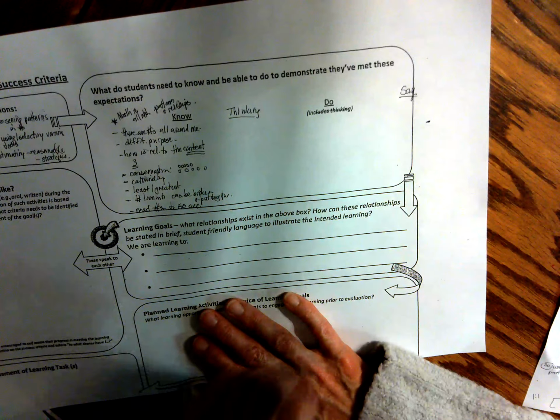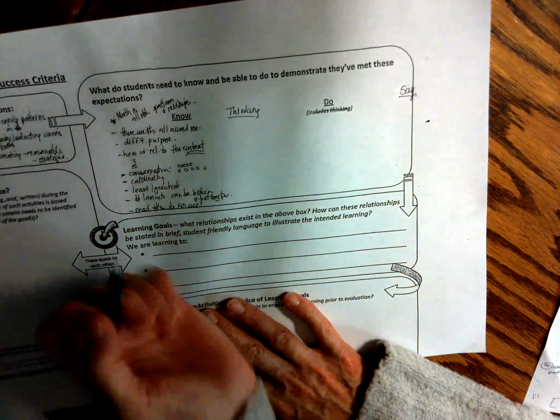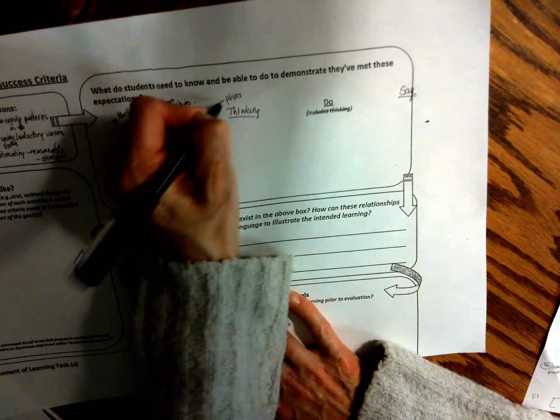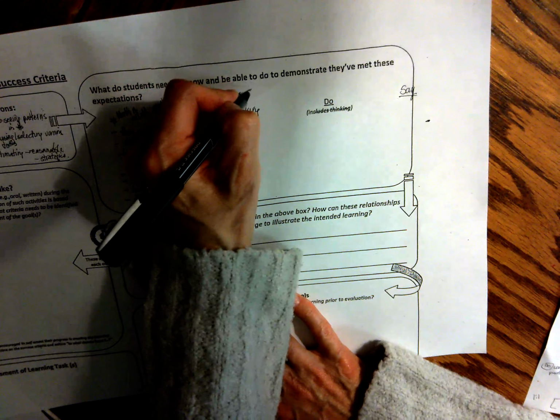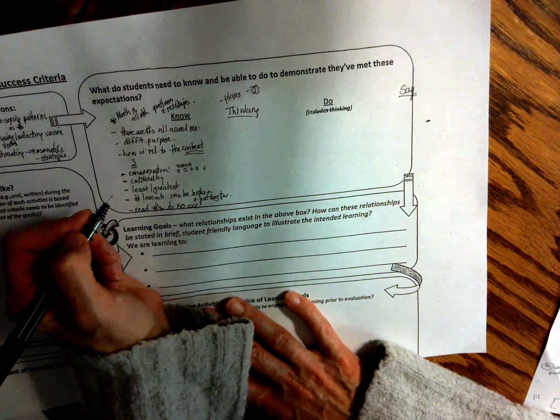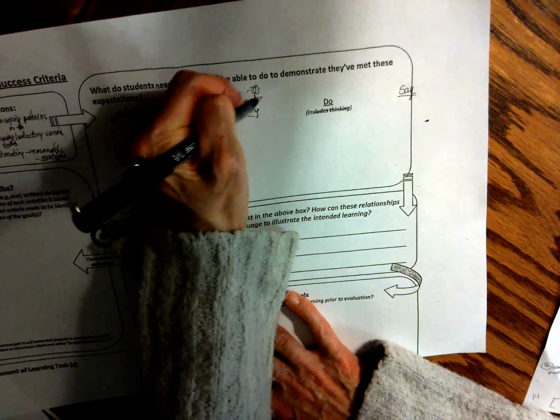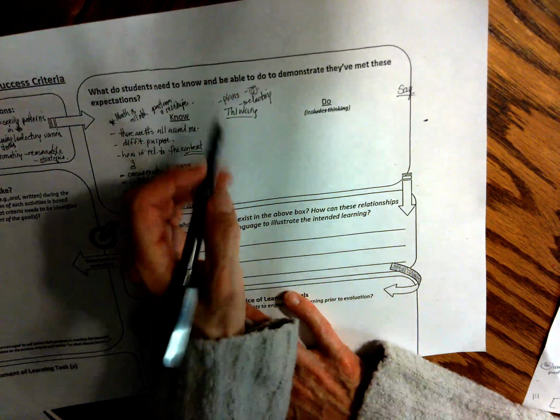Okay, so I'm going to go to the thinking piece now. When I think about the thinking, I think about plans, the kids being able to make a plan, about making connections to things, following through on a plan, maybe selecting materials and things like that would be part of thinking.